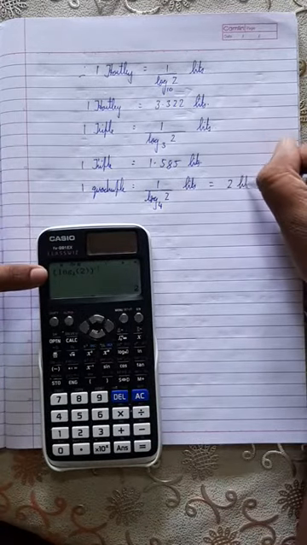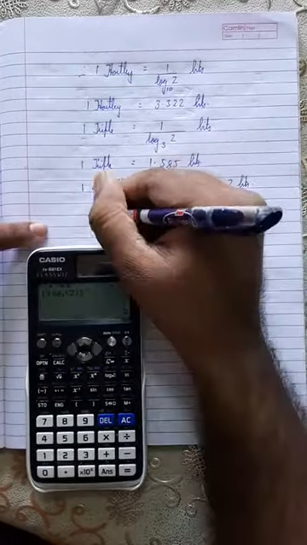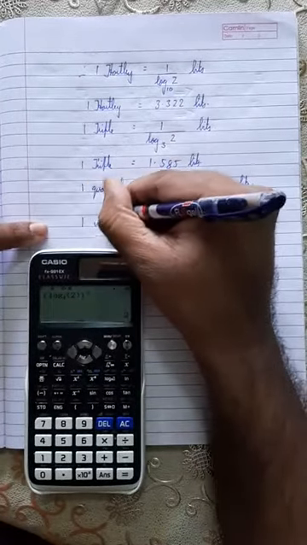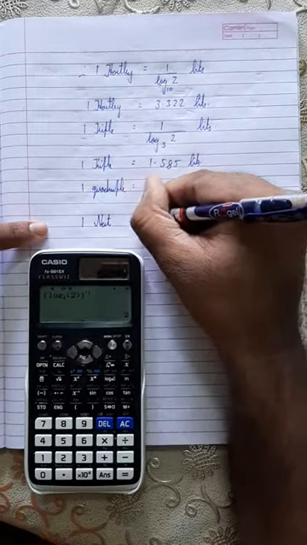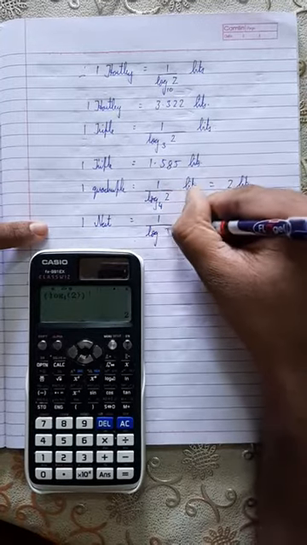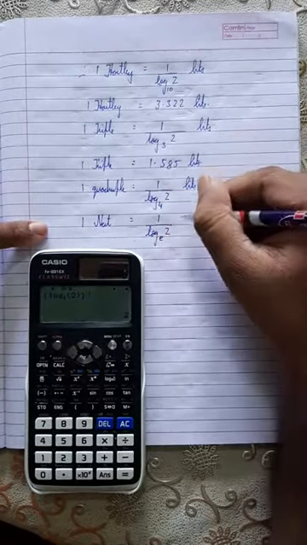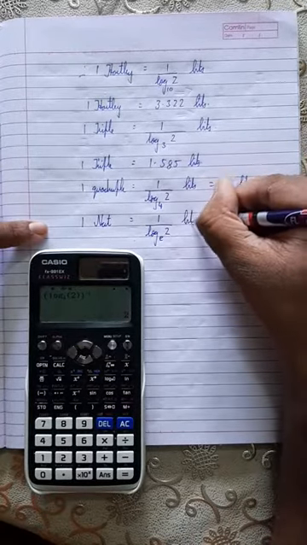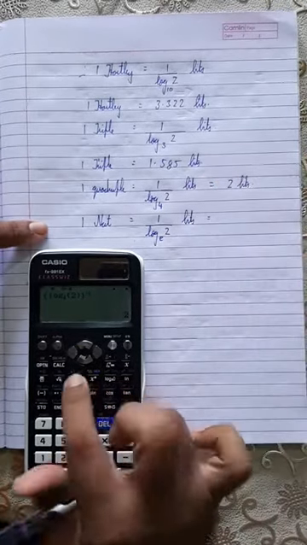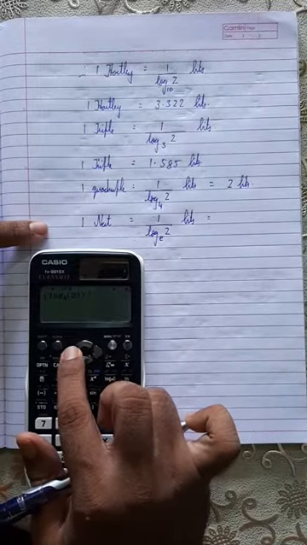And what is 1 nat equal to? 1 nat is equal to 1 by log 2 to the base e, or natural log ln 2. You can write it like that also. So log 2 to the base e bits. In that case, let me just change this base over here to the exponential function e.